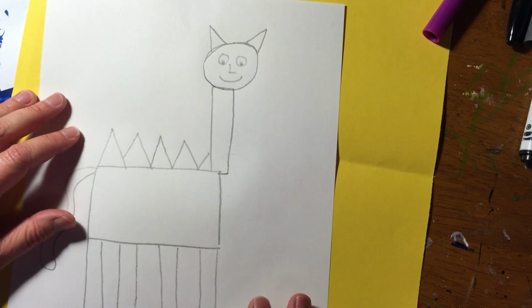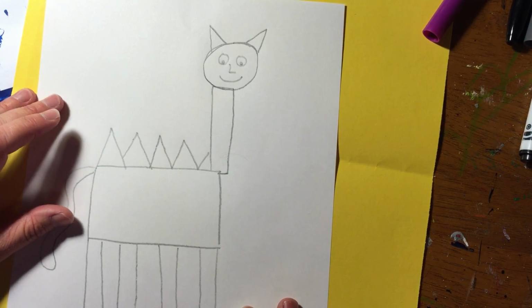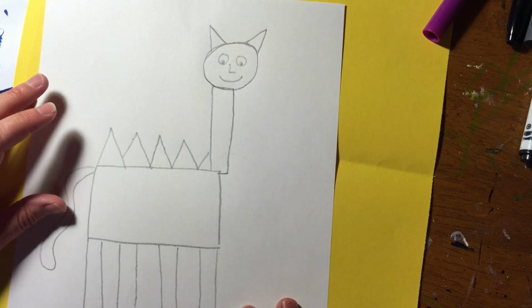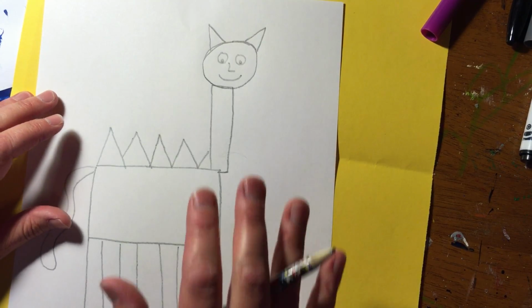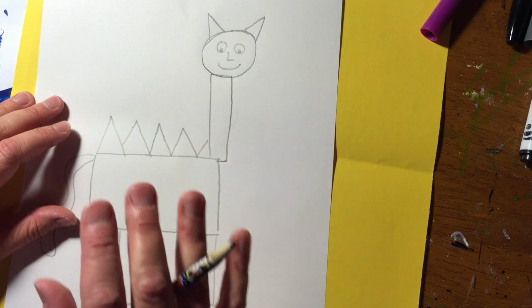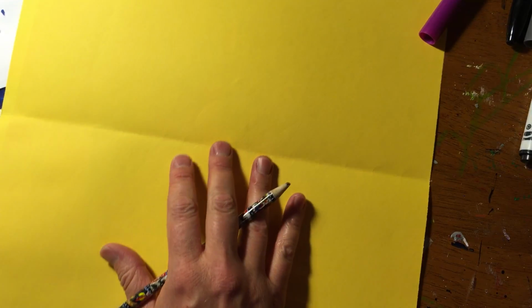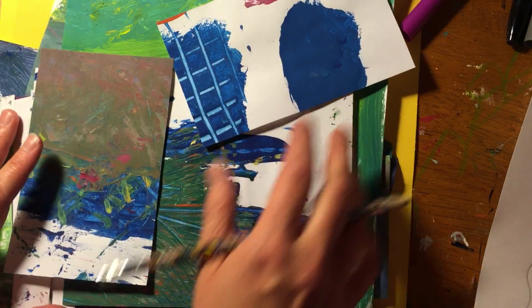So now that I have my idea, I'm ready to get out my painted paper and cut out all of the shapes and put them together to make what is called a collage. And that's what Carle makes when he does his illustrations. So I have this yellow piece of paper that I'm going to use for my background. And then I have a whole stack of painted paper that you guys did last week.